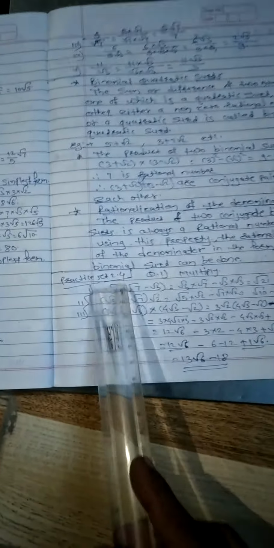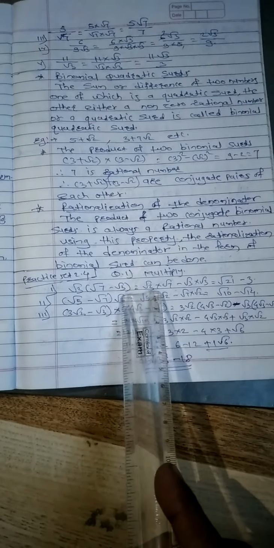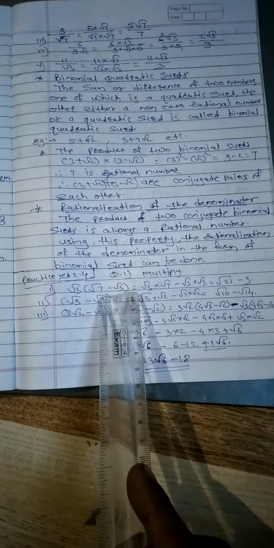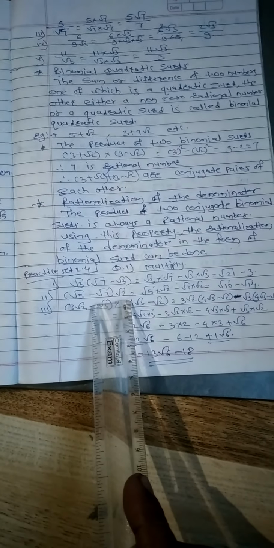Now see practice set 2.4. First question, multiply. Root 3 into bracket root 7 minus root 3. Multiply root 3 into root 7, it is root 21, and root 3 into root 3 is 3. So the answer is root 21 minus 3. Then root 5 minus root 7 into root 2. Root 5 into root 2 is root 10, and root 7 into root 2 is root 14. So root 10 minus root 14.